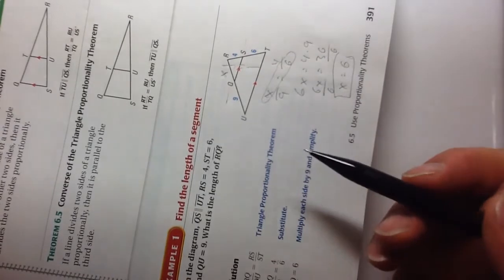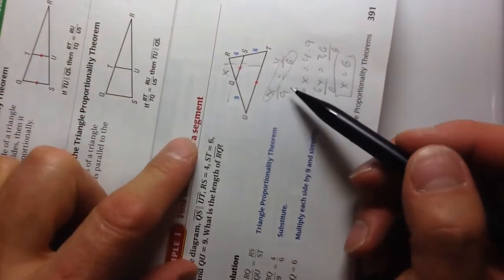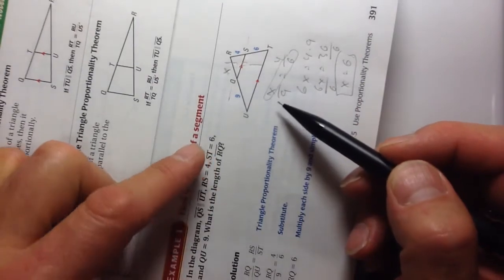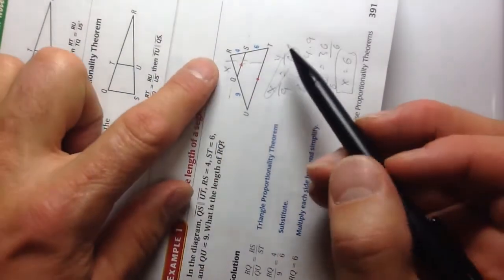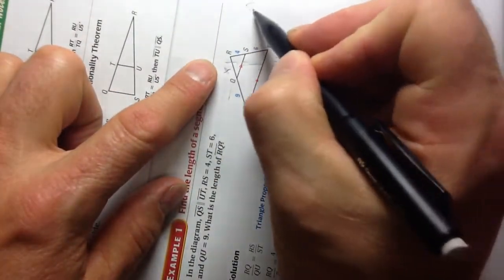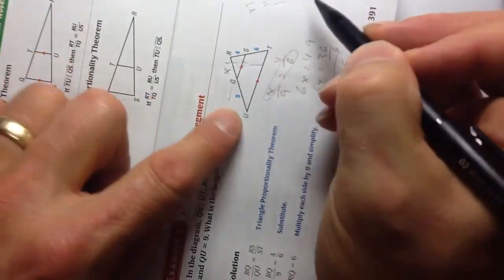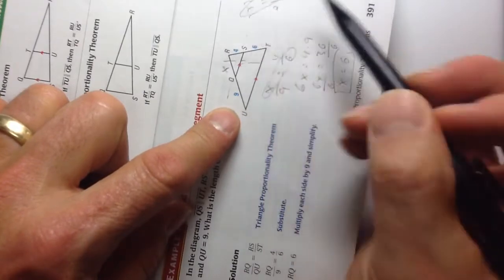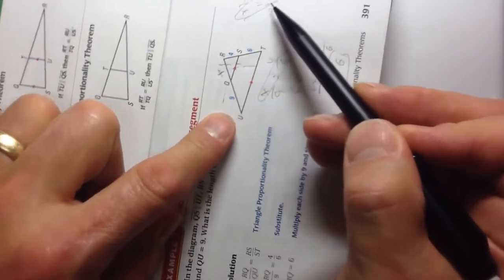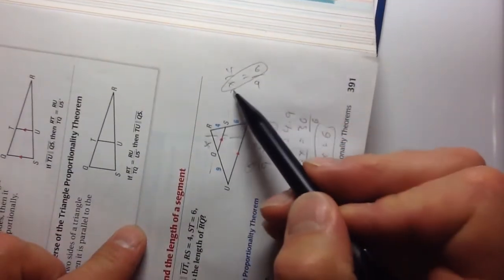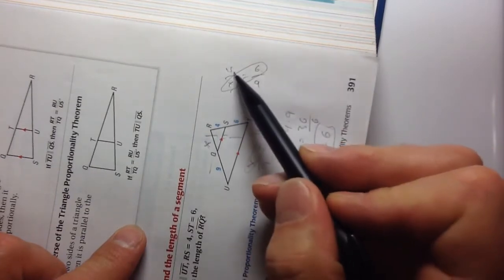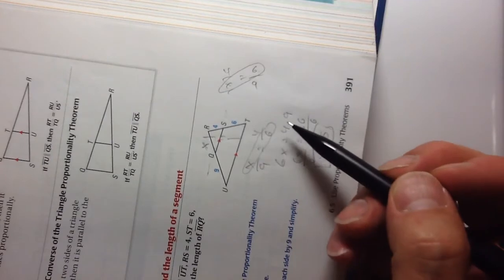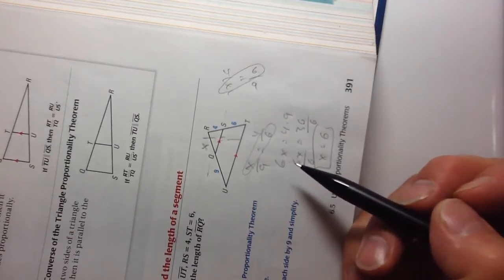That's going to give me the exact same answer when I cross multiply. It won't give me the same proportion, but once I cross multiply, it'll give me the same thing. So, for example, 4 over x equals 6 over 9. If I cross multiply that, I'd get 6 times x equals 4 times 9, which is 36. That's the exact same thing that I got before.